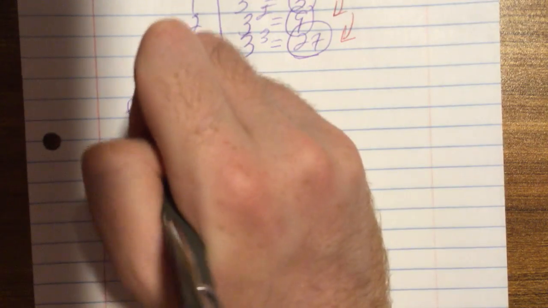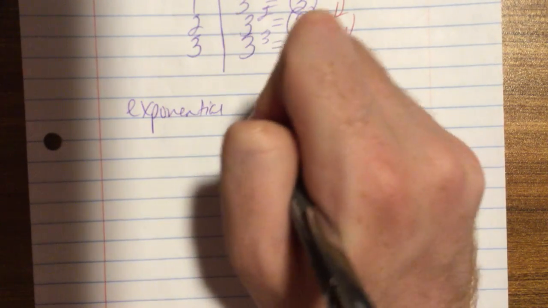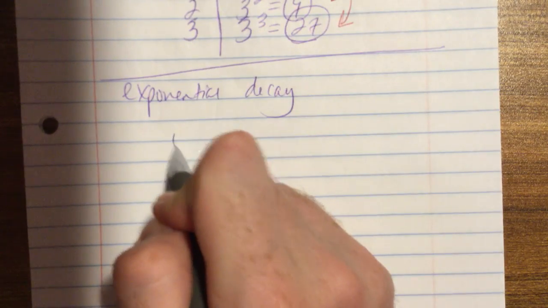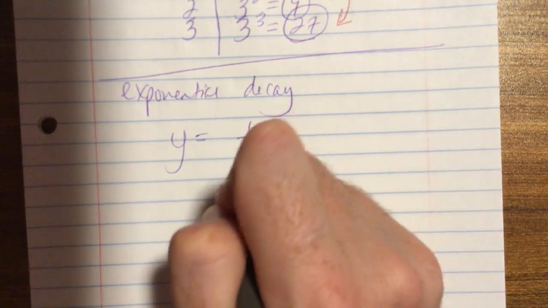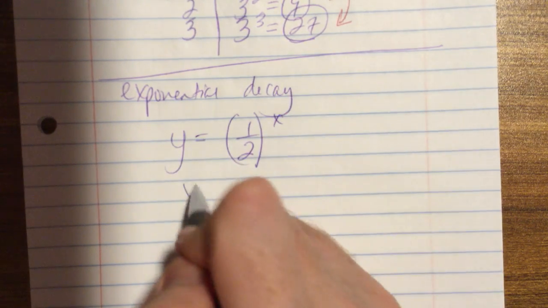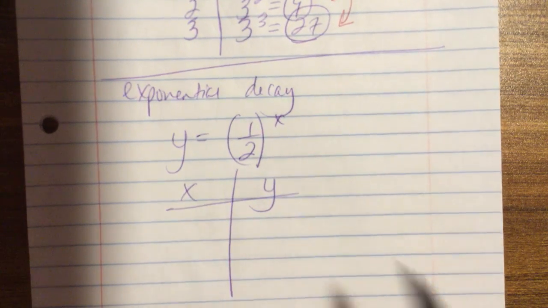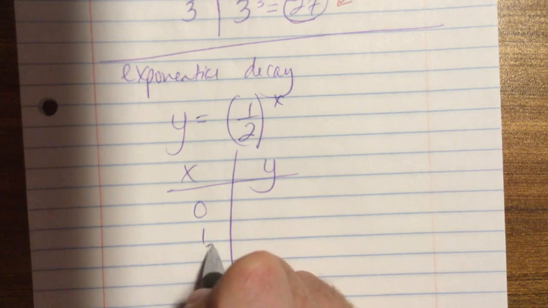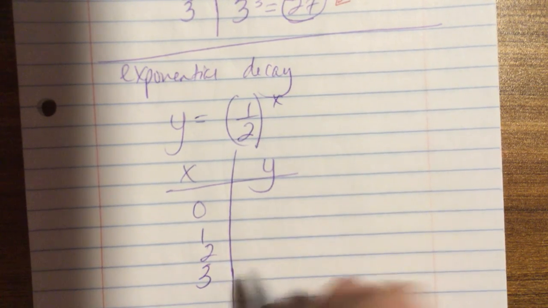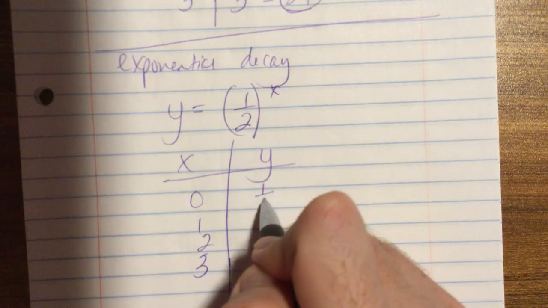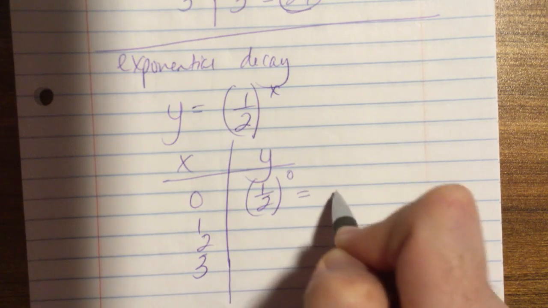However, there are also exponential decay functions. Such as in the case of this equation, y is equal to 1/2 to the x power. Now we could set up a table of values to match this. And we could look at those same x values, 0, 1, 2, and 3. If x is 0, then y would equal 1/2 to the 0 power, and anything raised to the 0 power equals 1.